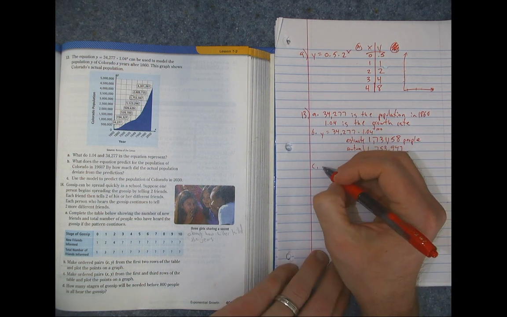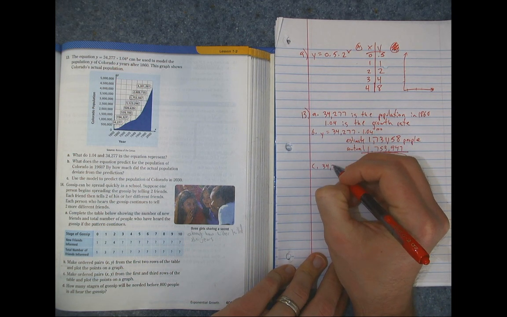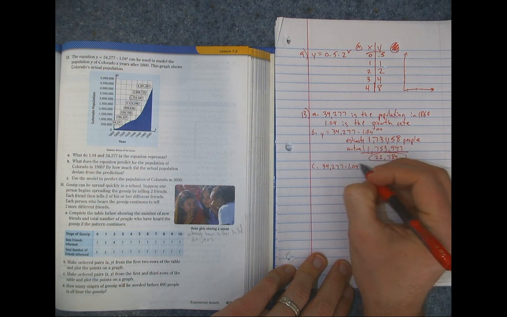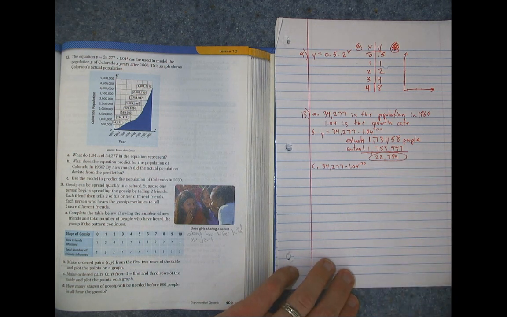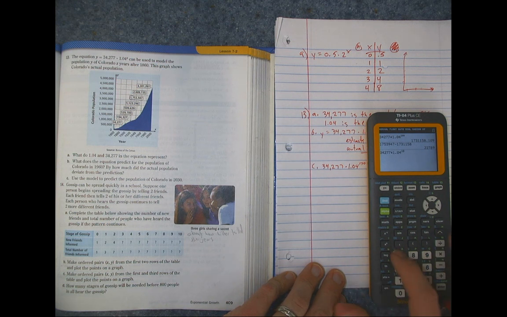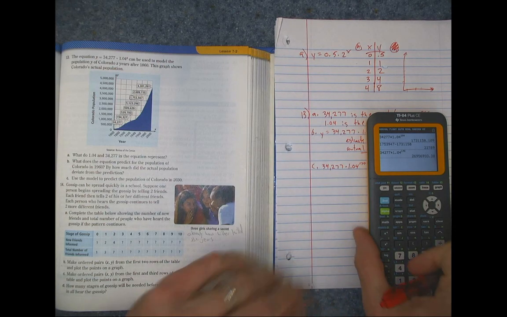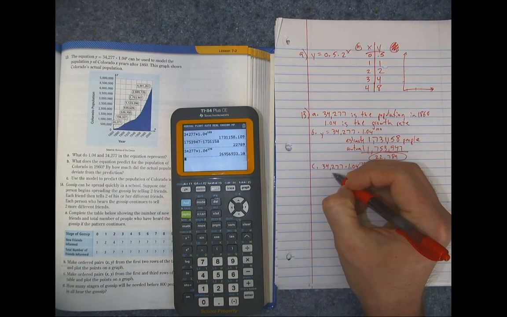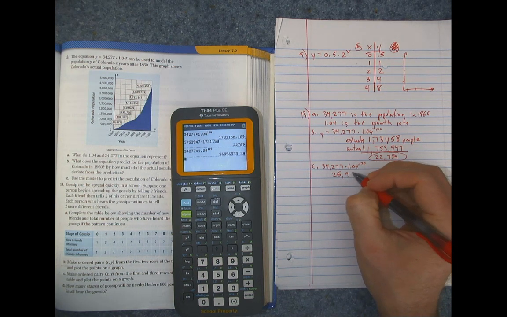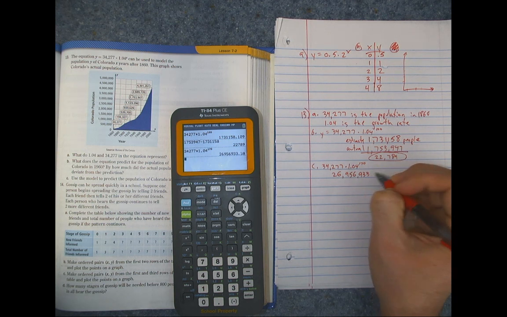So we're going to go ahead and plug into our equation. But we're going to plug in 170. And we get 26,956,933.